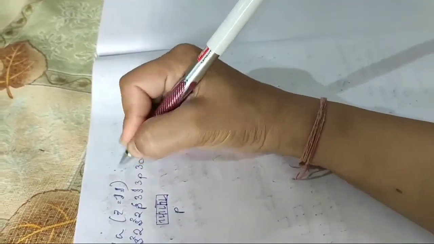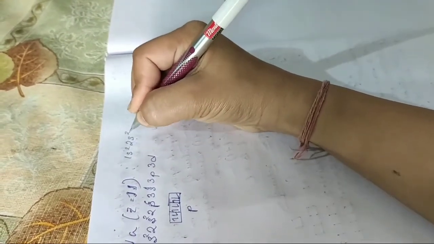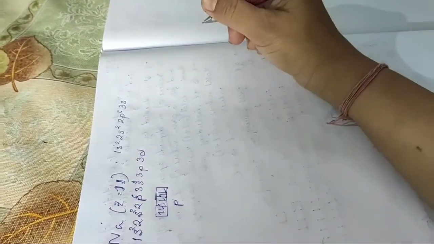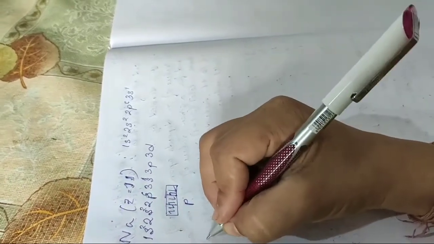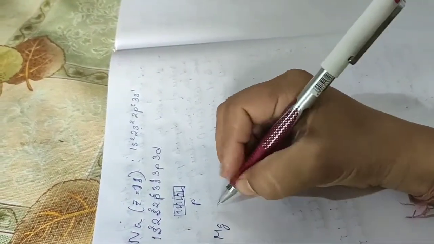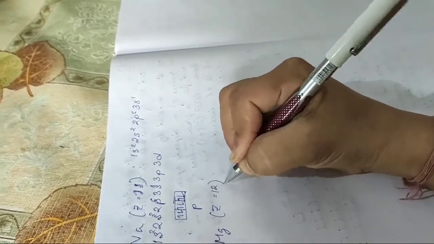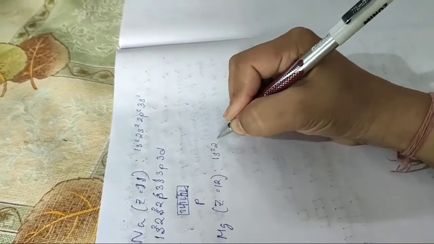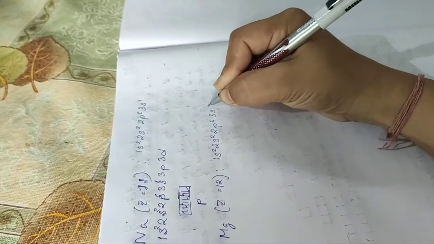So what will be the configuration of sodium then? 1s2, 2s2, 2p6, 3s1. Similarly for magnesium, if we see Z equal to 12, it will be 1s2, 2s2, 2p6, 3s2.